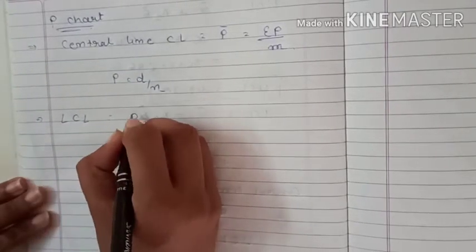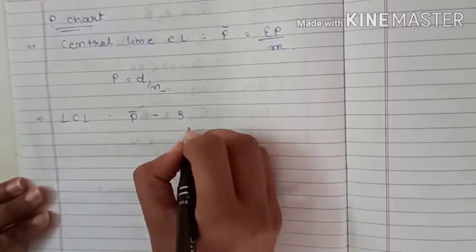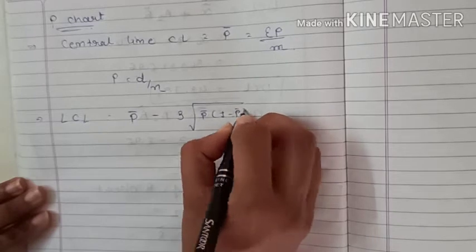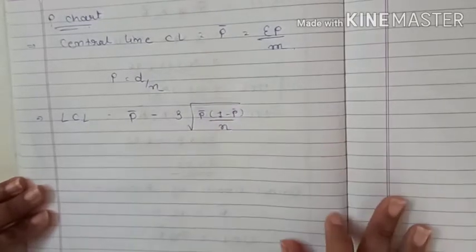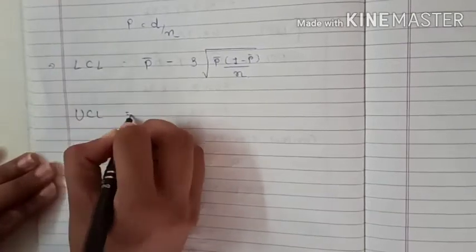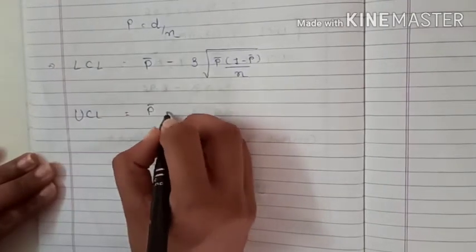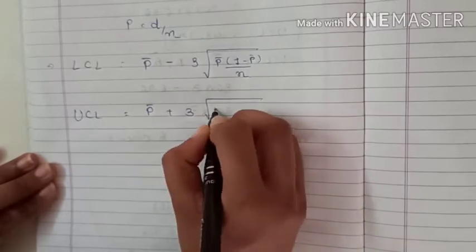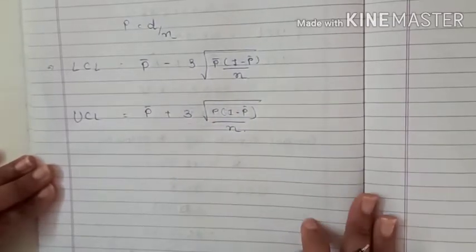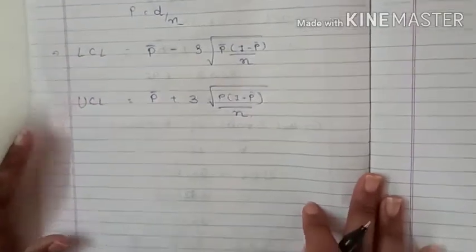Then the lower control limit is equal to P bar minus 3 under root P bar into 1 minus P bar upon N. That is the lower control limit. Now the upper control limit is equal to P bar plus 3 under root P bar into 1 minus P bar upon N. These are the control limits for the P chart.